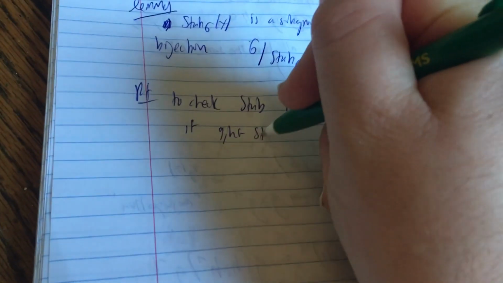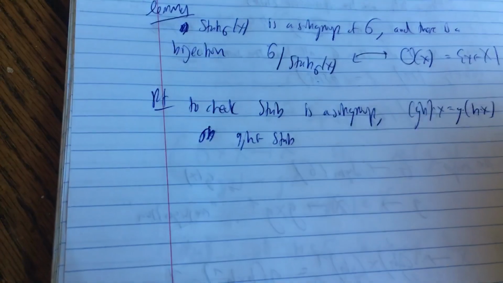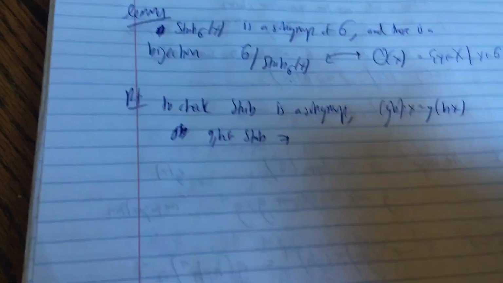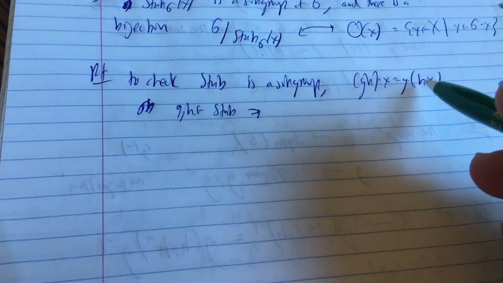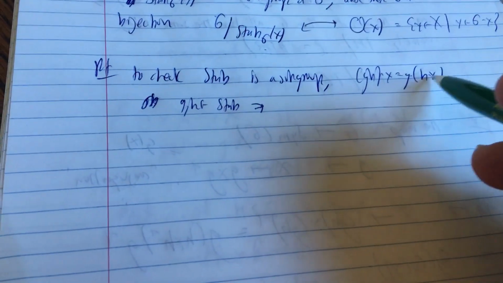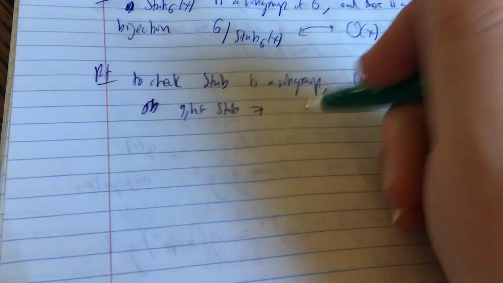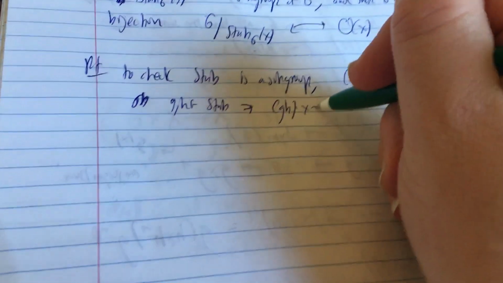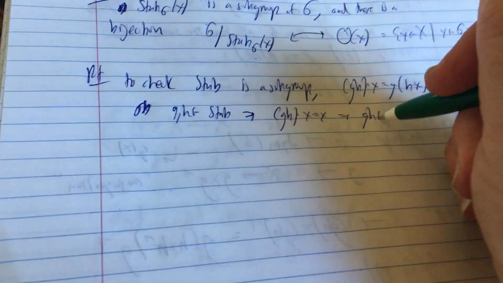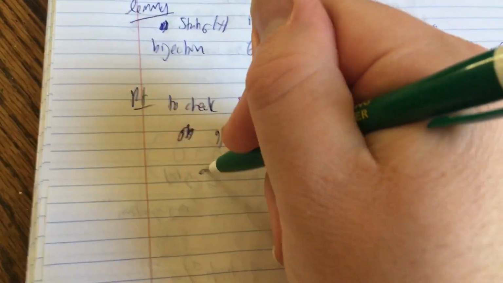So if g and h are both living in Stab, then they are fixing x. So that's x and then that's x. So that implies gh times x is x, which implies gh is in Stab.